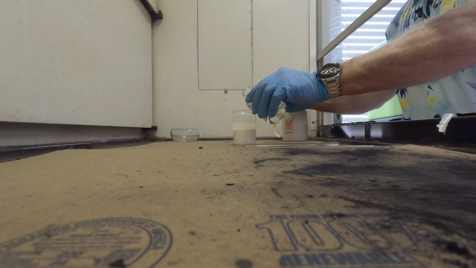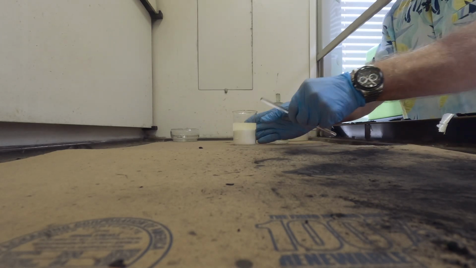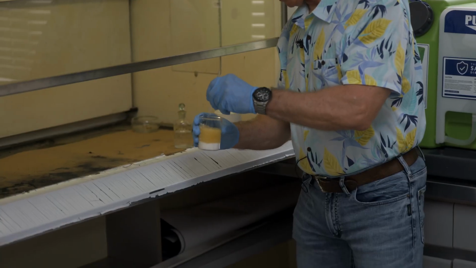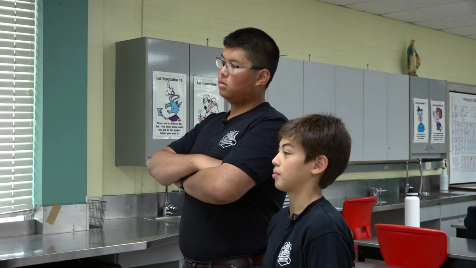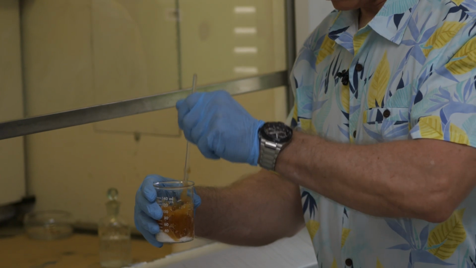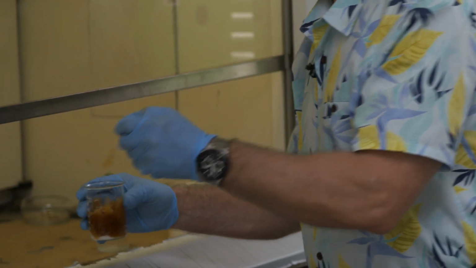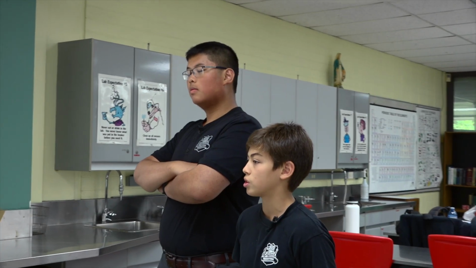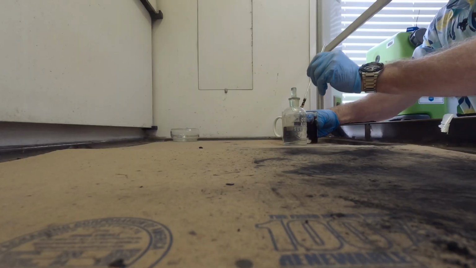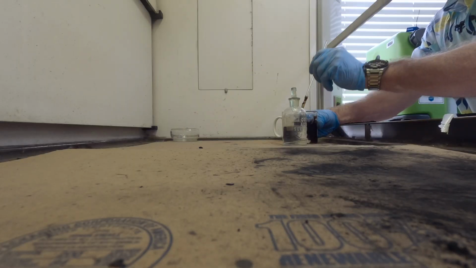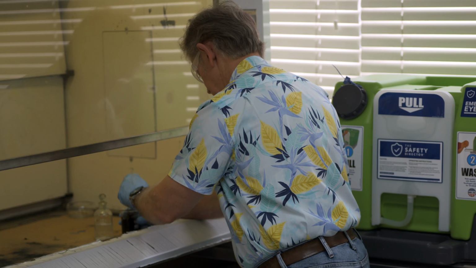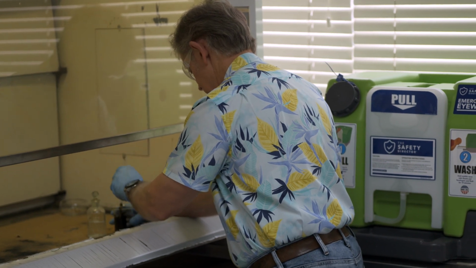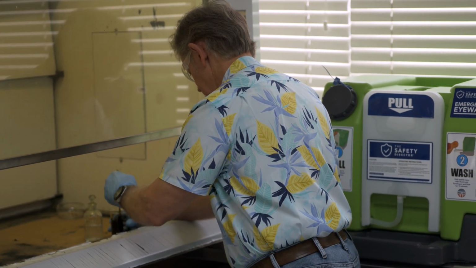When I pour the acid in, it's going to start turning black. Now, you can probably see the sugar starting to change color a little bit. Hope that I can generate the heat necessary. What's causing the color change? It's taking the water, the H2O, out of the sugar, and the black color that you see is just pure carbon.